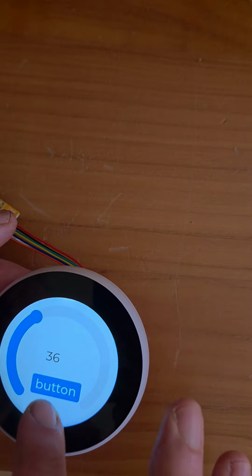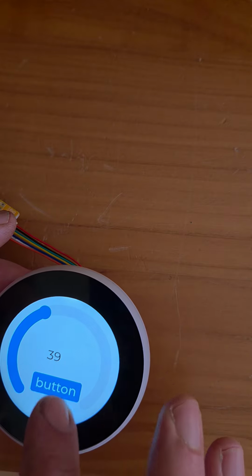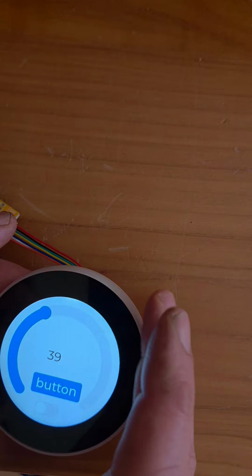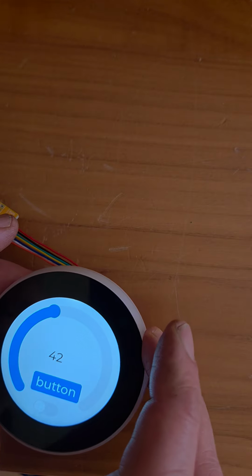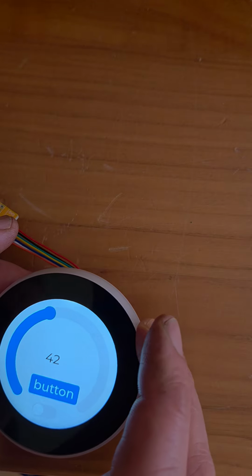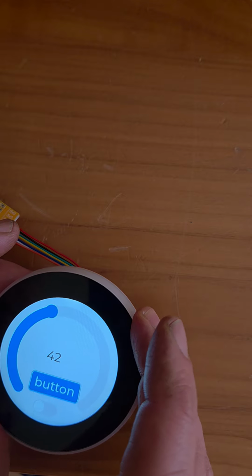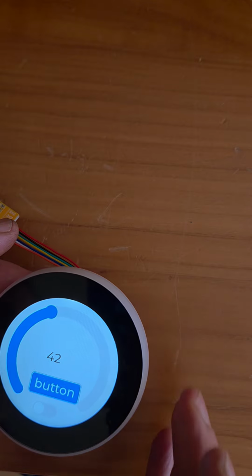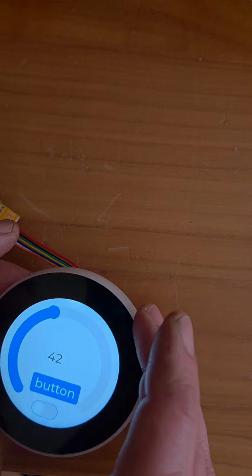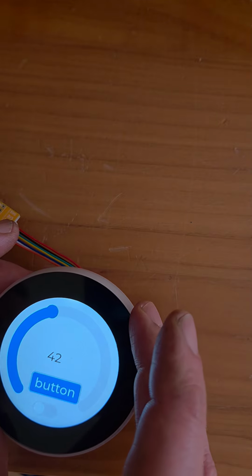But you are so used to touch, so it takes a little getting used to this kind of selection. But I think if you make a UI that is fitted for this encoder selection, it would be quite useful.